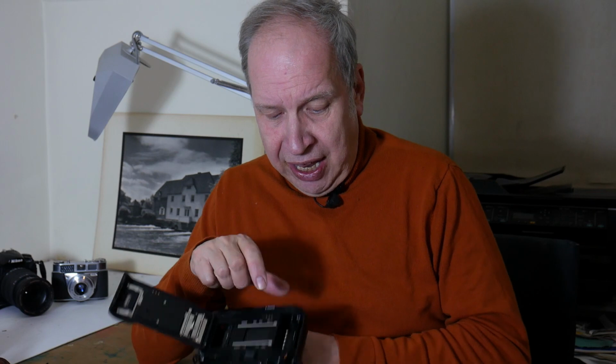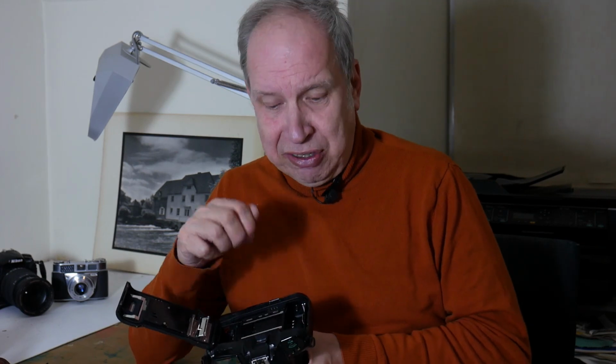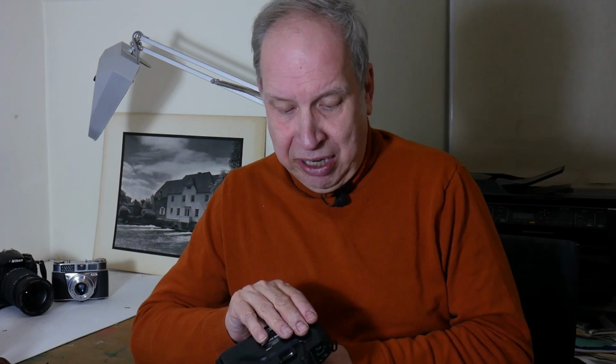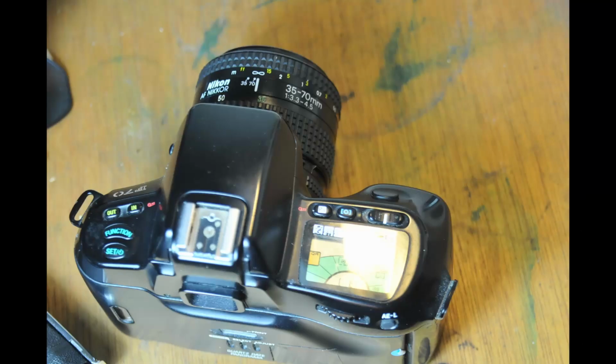I've just had a film through it, and it's DX coded, so that's nice and straightforward. Film goes in there, automatic loading, but it feeds from there. It's not like the Canon, which takes it all in first. You have this sliding switch on the top, which is very similar to the sliding switch on the F90.